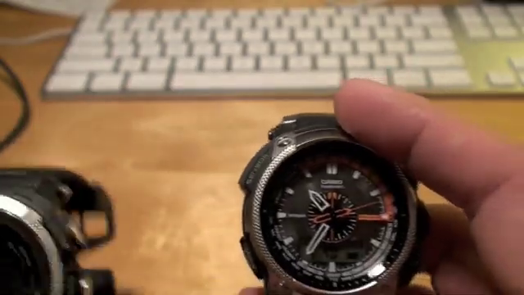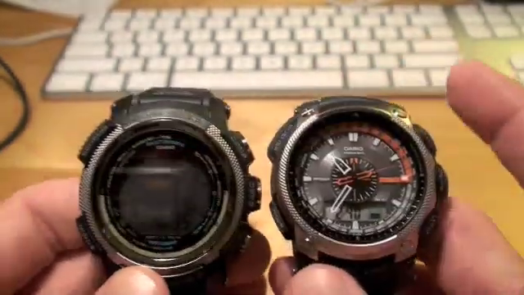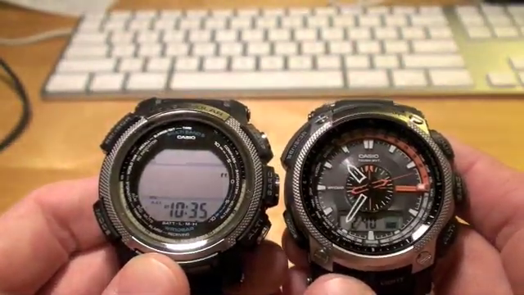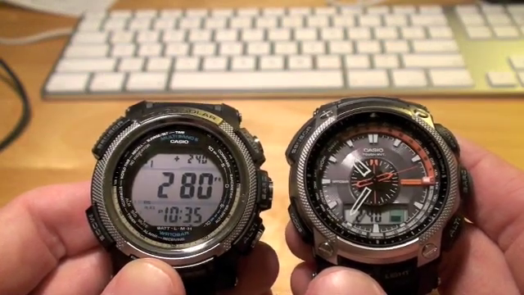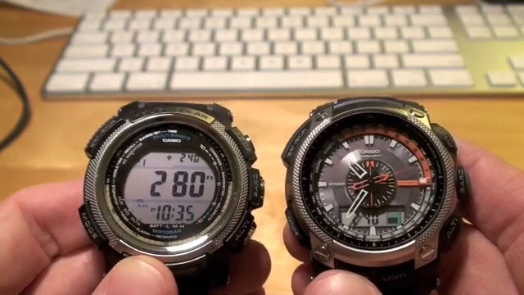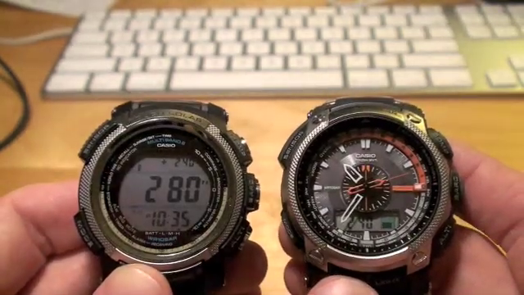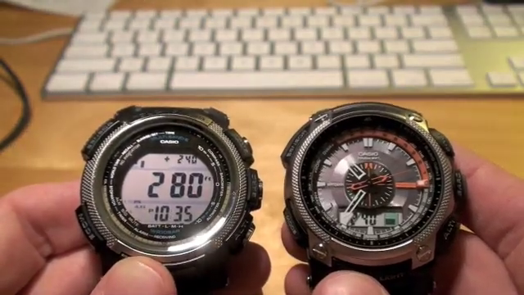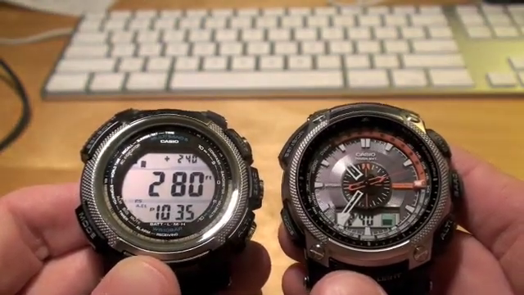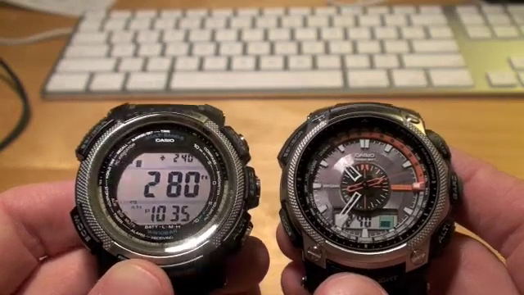Just for reference, we'll see what the altitude is over here. We'll see what we got. We'll see if we're close. Oh, 280. Okay, so apparently these watches are 40 feet different in their altitude off of sea level. Neither one has been calibrated or has been set to any reference altitude. These are both straight out of the box.